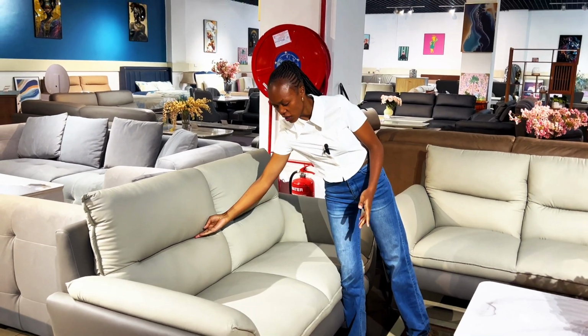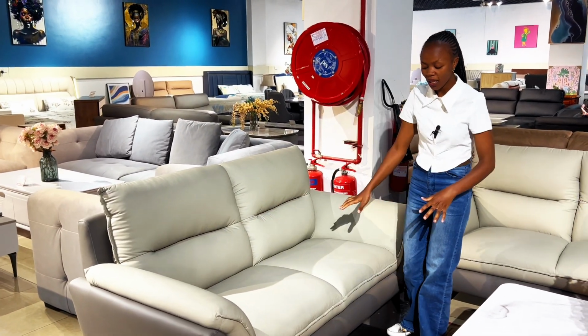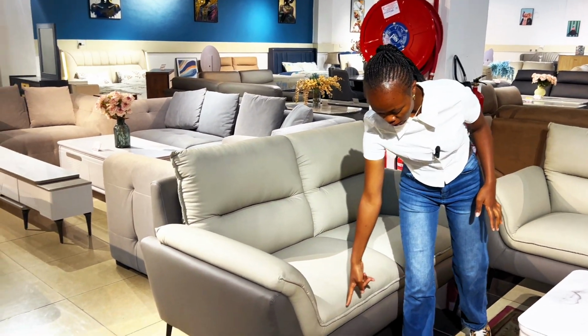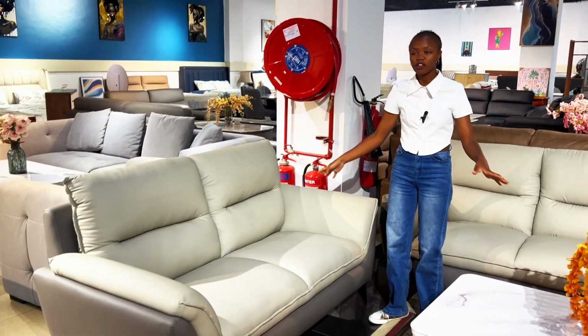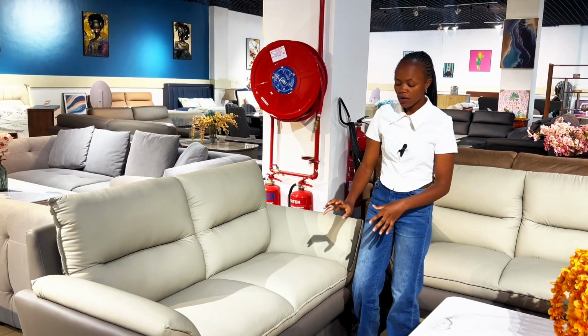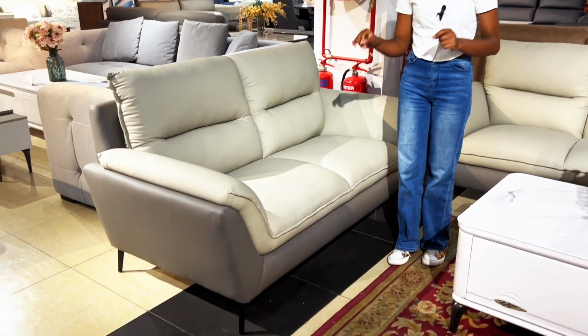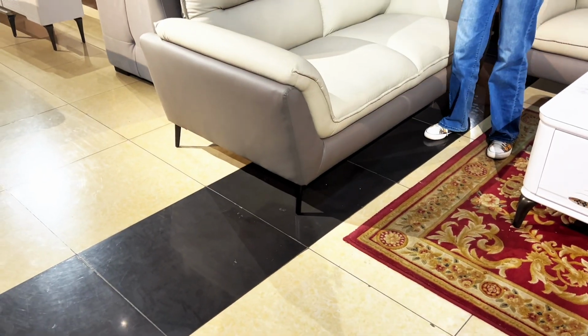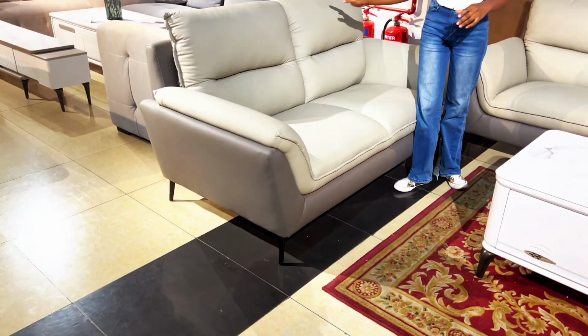You just have this cinched-in pattern over here. That's all. And we have this detail over here. That's all, actually, to this sofa. Also the legs are metallic, very thin, but also very strong. There's nothing used as a shortcut over here, and the stitching done is perfect.